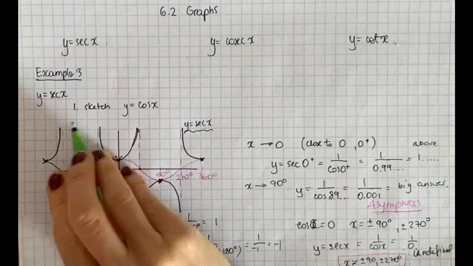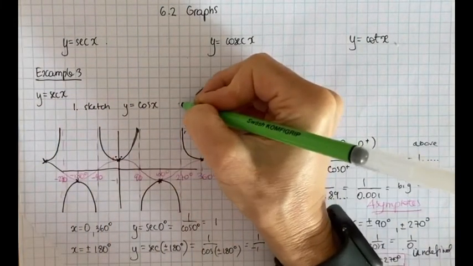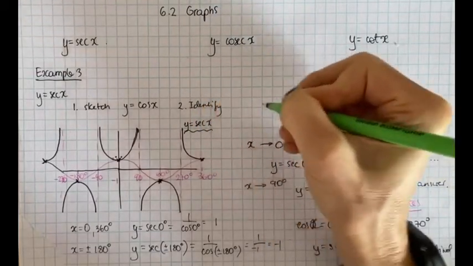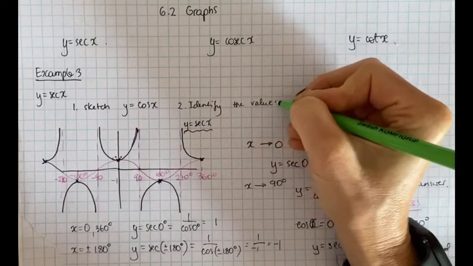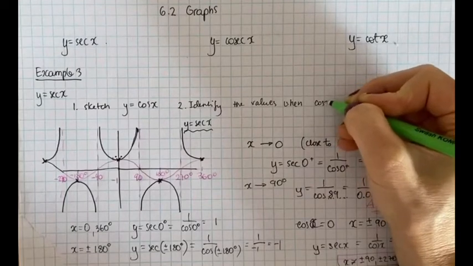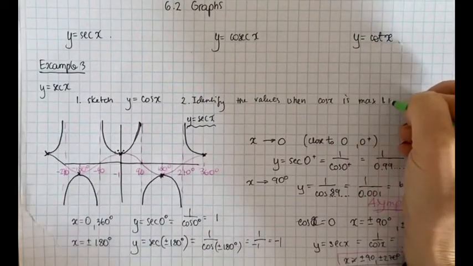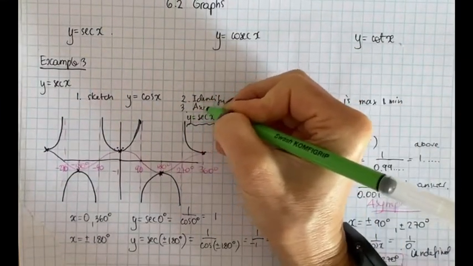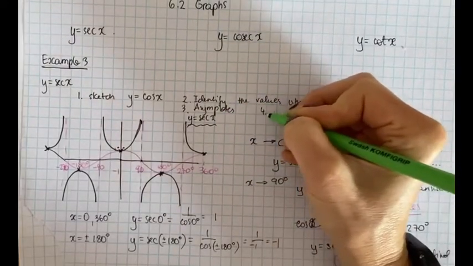First you sketch y equals cos x, then you identify the values when cos x is maximum and minimum, then the asymptotes, and then number 4, sketch.